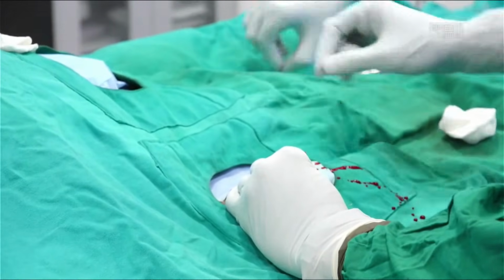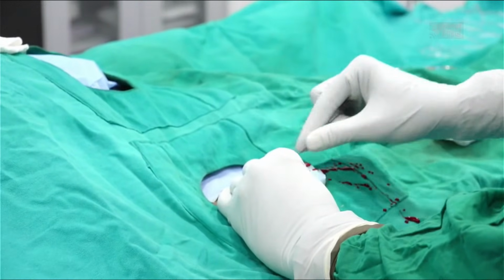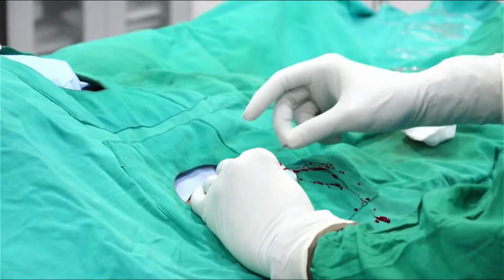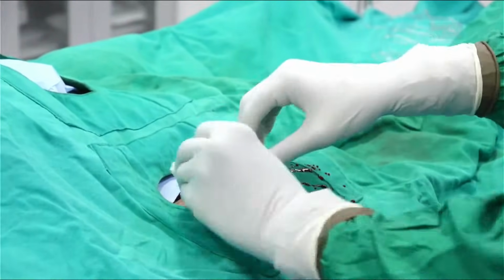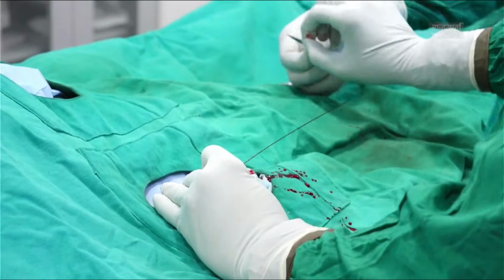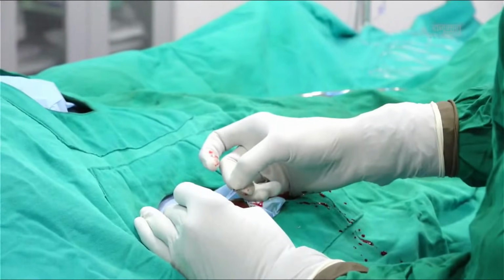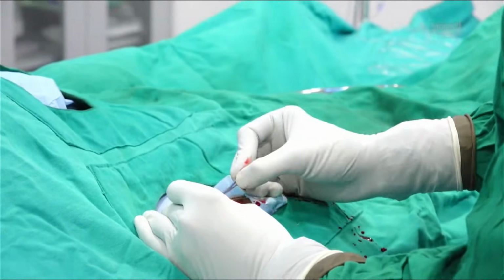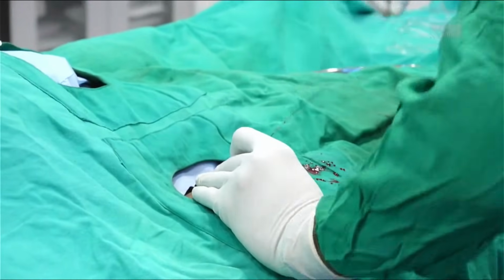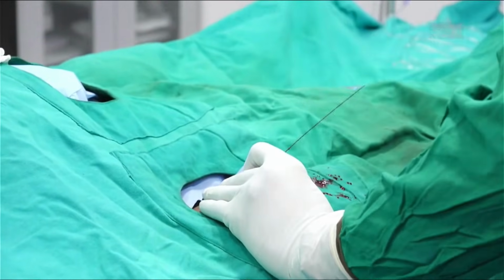This is arterial blood. It is pulsating red blood, and we are sure that we are in the right position. Then we will take a blade to widen the opening so that the sheath goes in easily. Sheath.